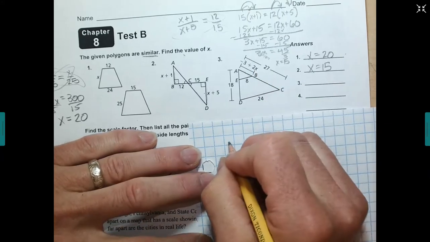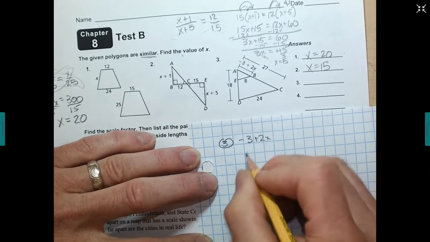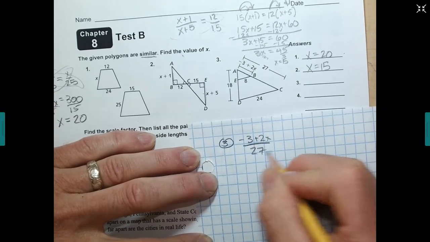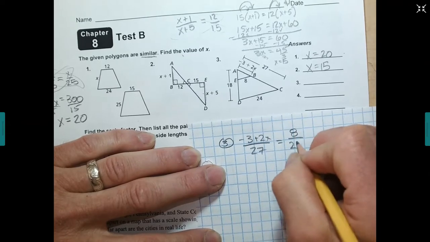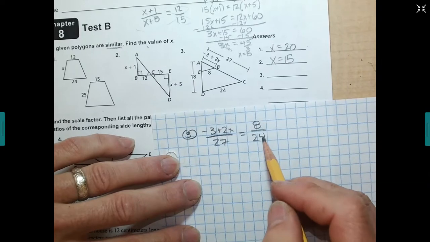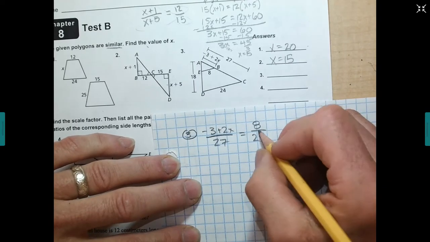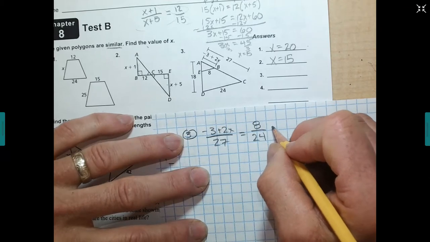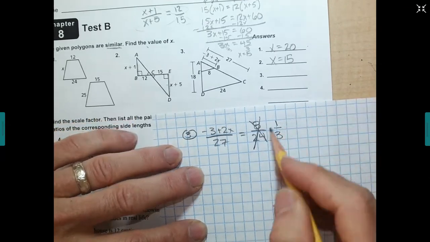So negative 3 plus 2x is to 27, as 8 is to 24. And just to make this easier, I noticed that 8 and 24 have a common factor. I could divide them both by 8. So I'm going to simplify it to 1 over 3. That makes it way easier, right?